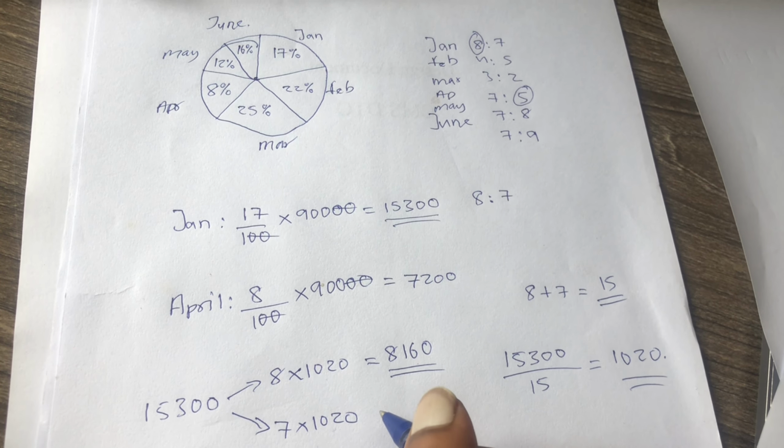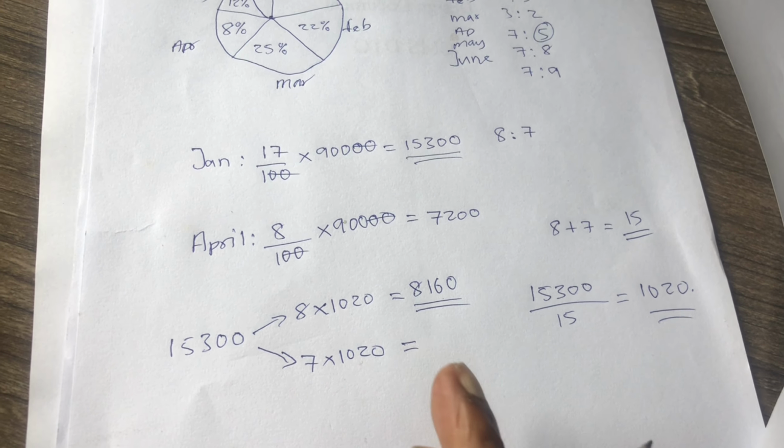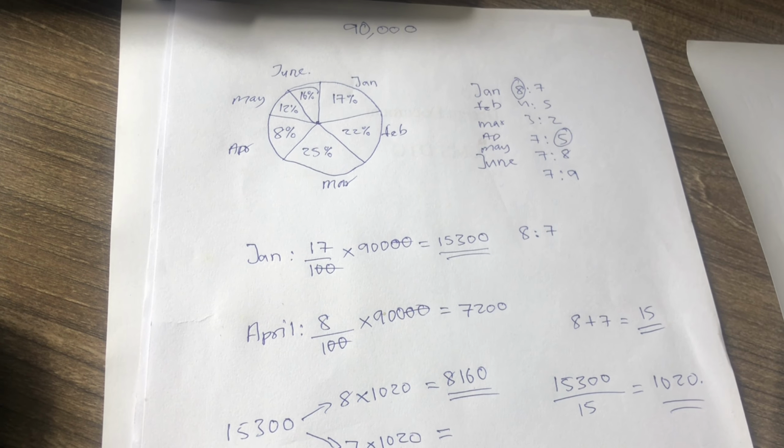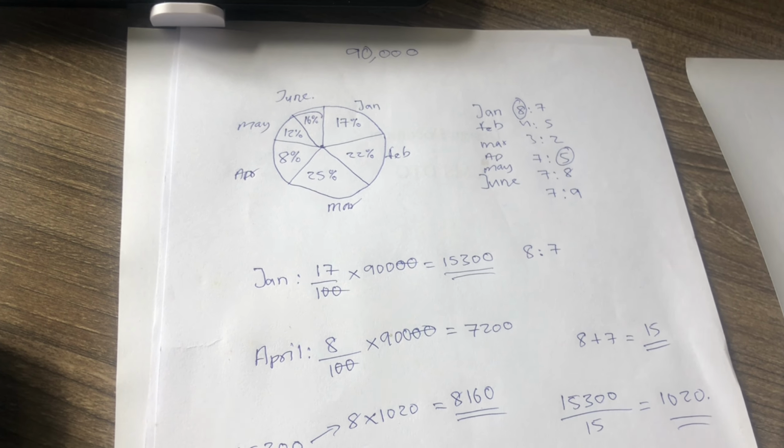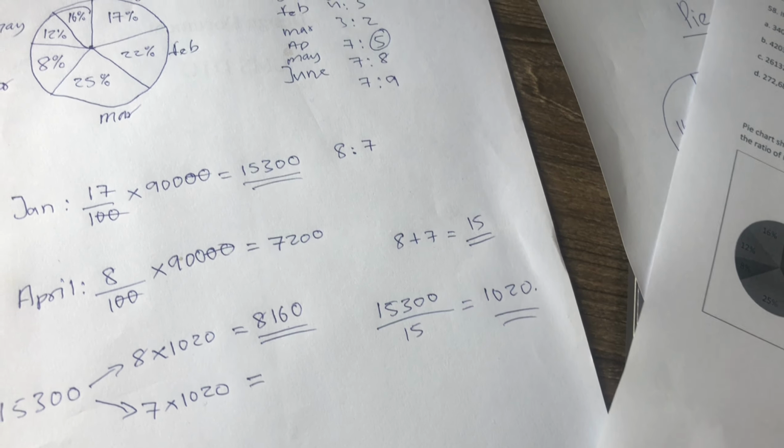The unread is 7 into 1020, which is equal to 7140.